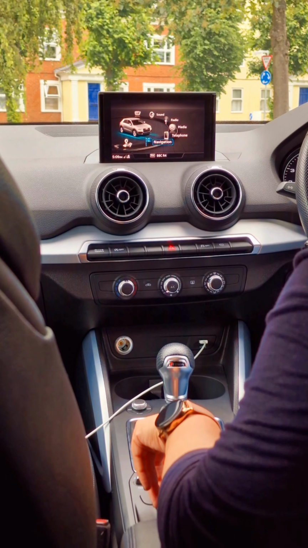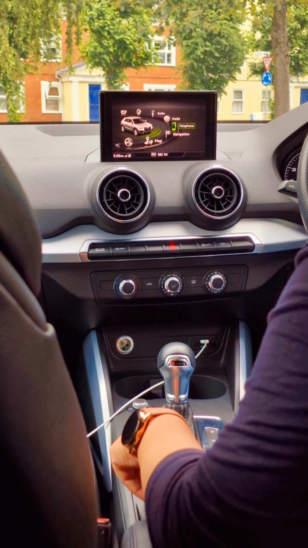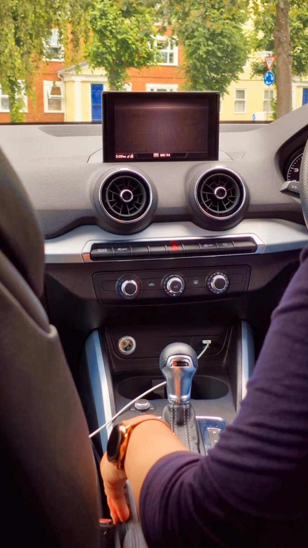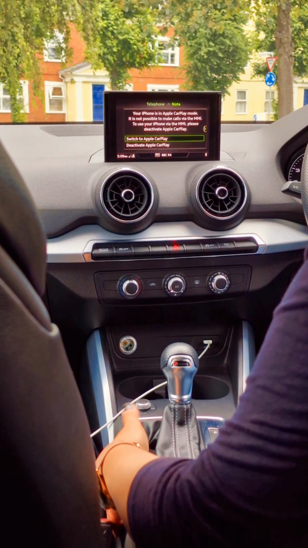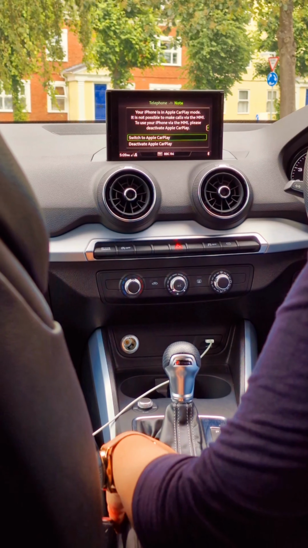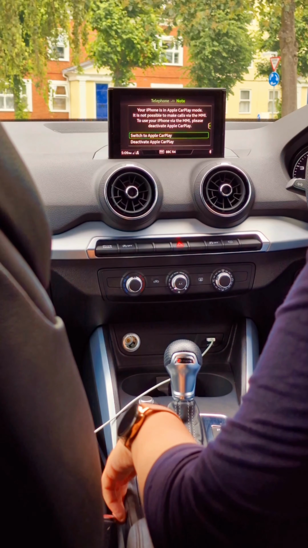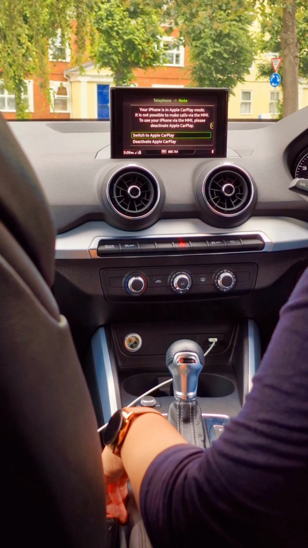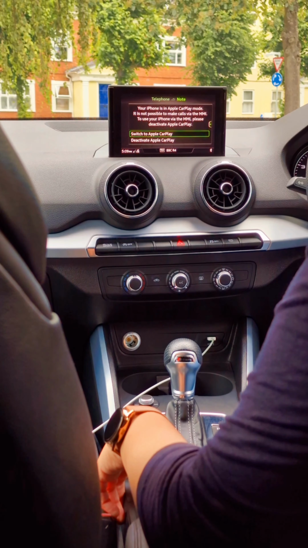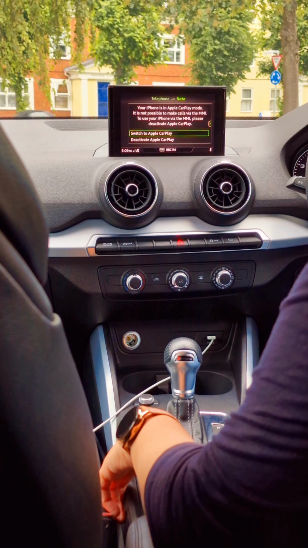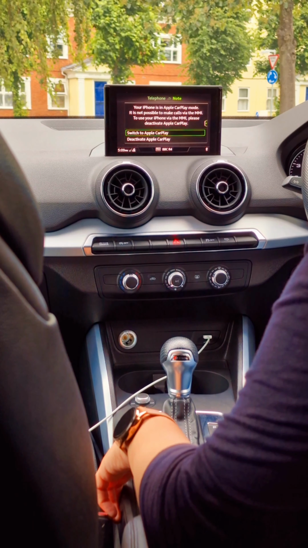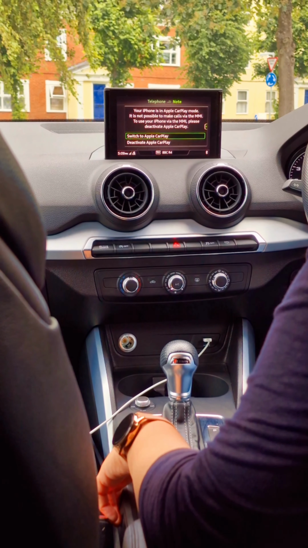So now we are under the option called telephone. You've got two options there. Again, based on the mobiles you've connected to the system, you tend to see the options. At the moment we use Apple CarPlay, so therefore you see those options. But if you use Android, then obviously you see the Android options there.